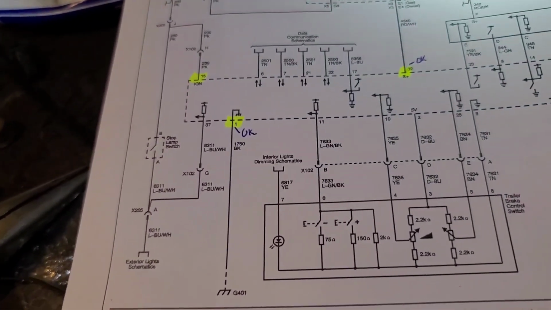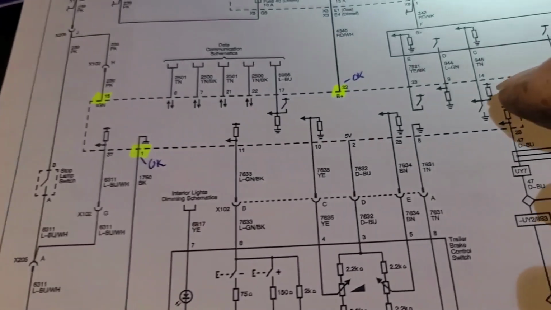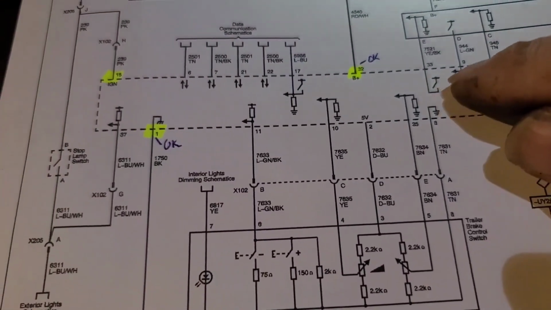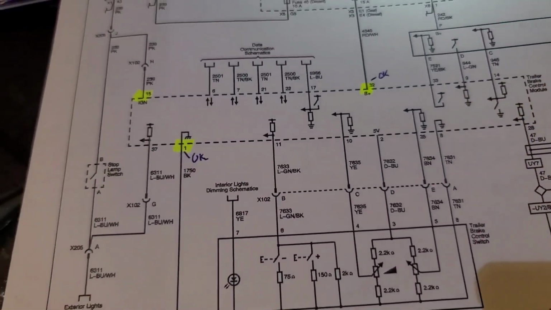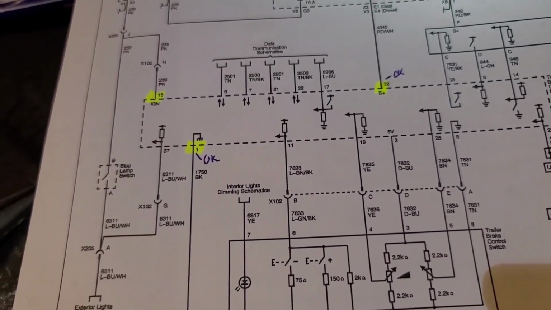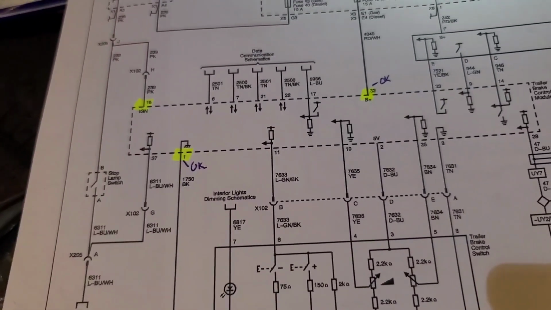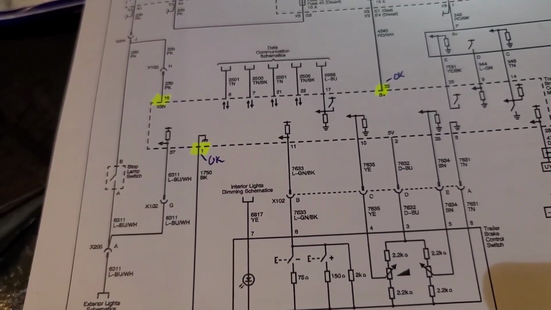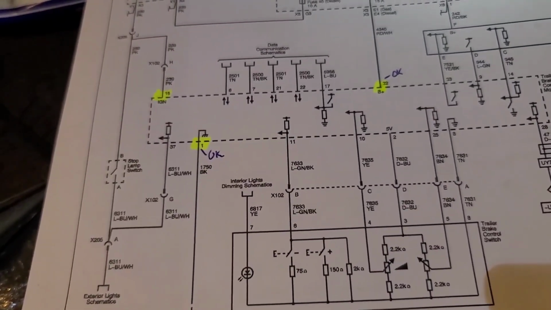So we're just going to qualify these 3 wires to the controller. No easy way to qualify those without just using an ohm meter. We could load test them, see if they'll pass current. That's what I'll do.